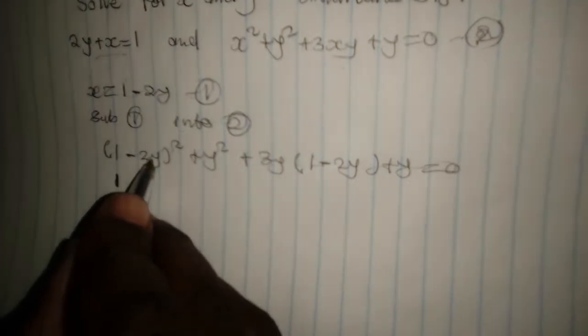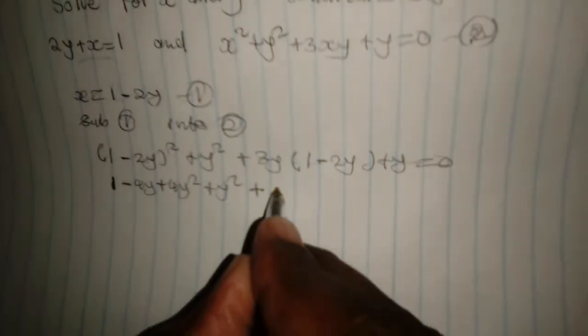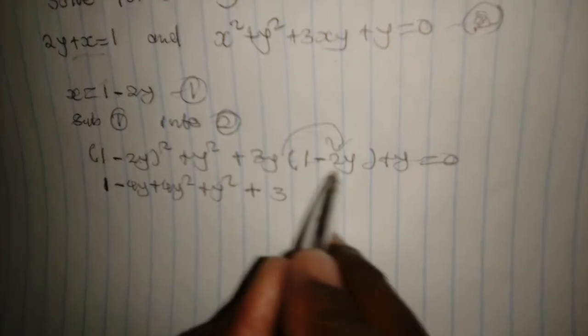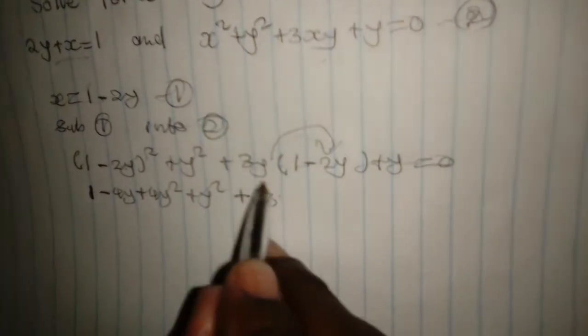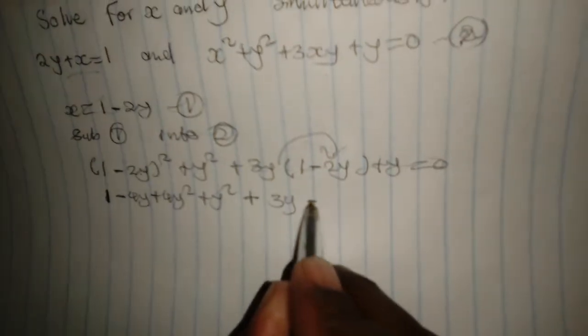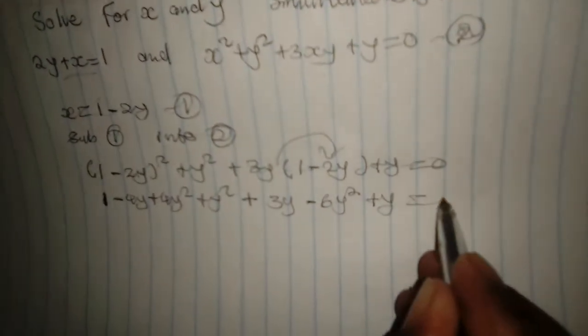If I square the first, this becomes 1. The power multiplies everything that is inside the bracket. 2 times negative 2y, it becomes negative 4y. Times 1, it becomes negative 4y. Then we square the last, it becomes 4y squared, plus y squared plus 3y. Let's work with this now. 3y multiplies everything that is inside the brackets. 3y times 1 becomes 3y. 3y times negative 2y becomes negative 6y squared, plus y equated to 0.